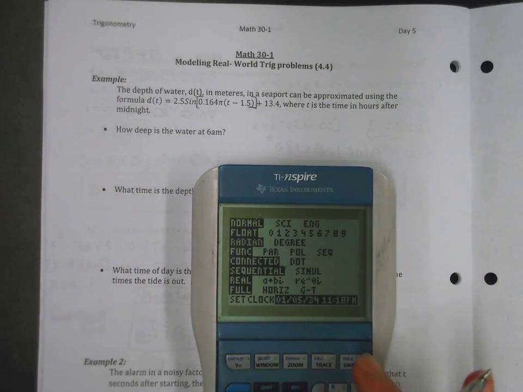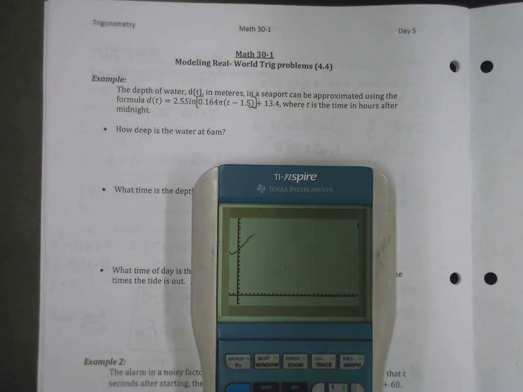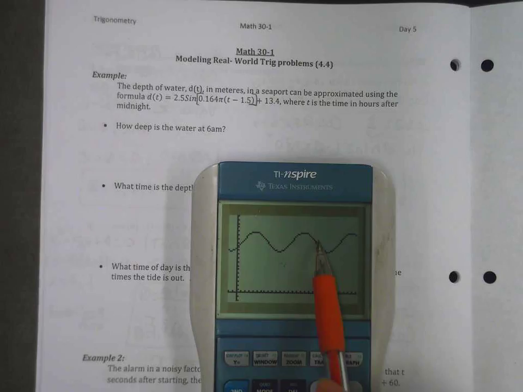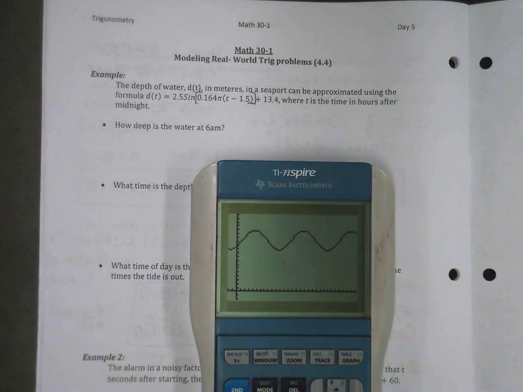So now that this is in radians, I'm going to hit graph, and what we get is this regular movement of what's happening in the sea. Initially at midnight, whatever this value is, the depth of the water is going up, it's coming down, it's going back up, it's coming back down, so it's following this continuous pattern.